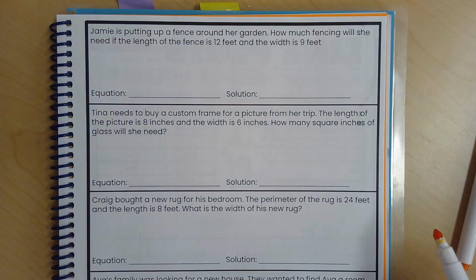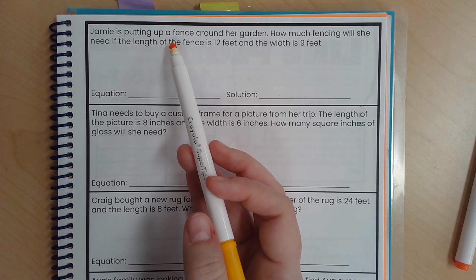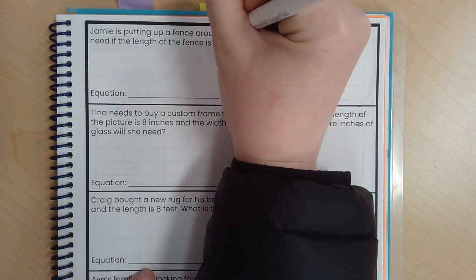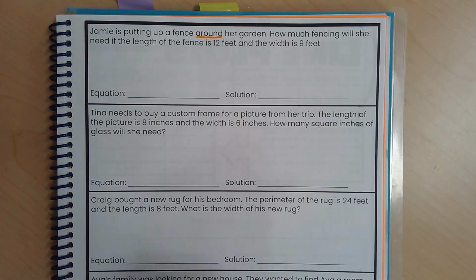So we're gonna have to figure out, am I looking for area to fill a space, or am I trying to find the distance around? So Jamie is putting up a fence around her garden. So I see around, okay? That's giving me the clue of perimeter, but I gotta keep going. How much fencing will she need if the length of the fence is 12 feet and the width is 9 feet, okay?